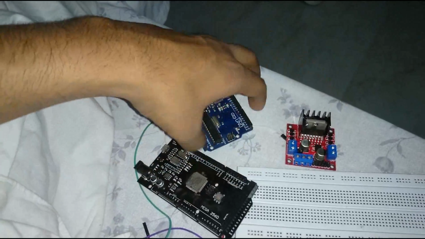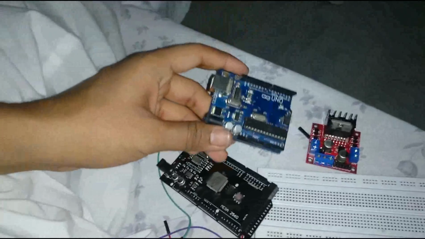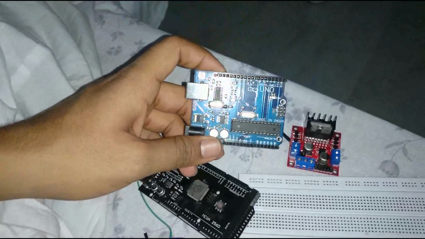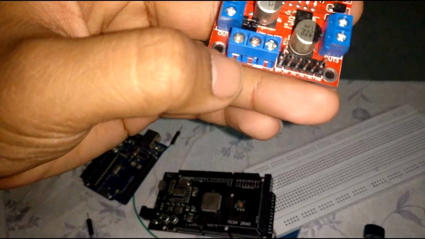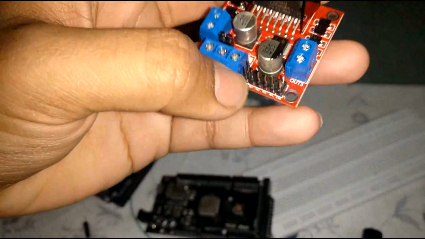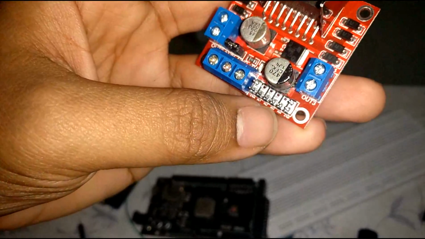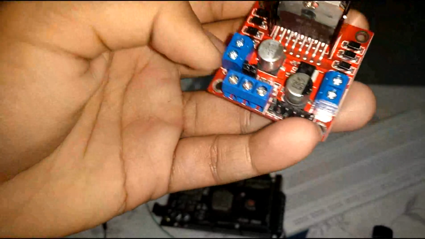Previously I was very confused about the circuit diagram I saw on instructables.com. This IC has some input terminals as well as some output terminals, and the output terminals will be used to connect the motors.